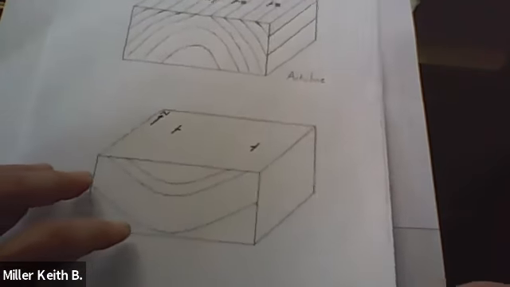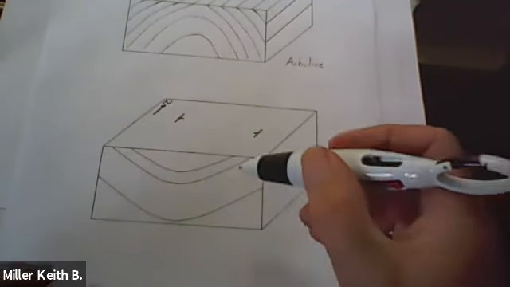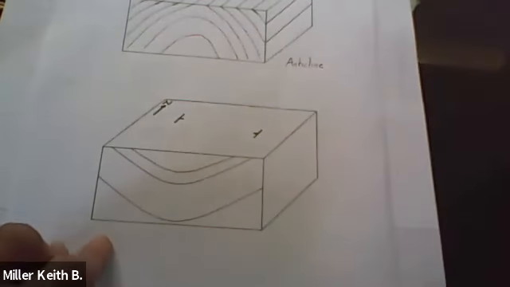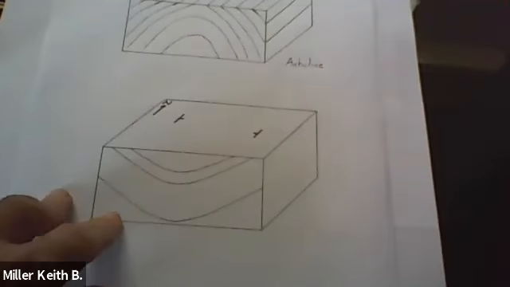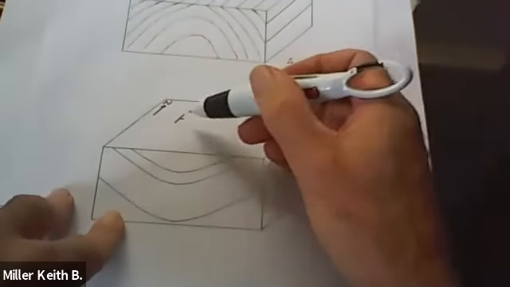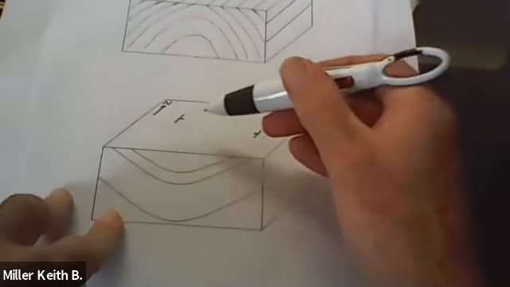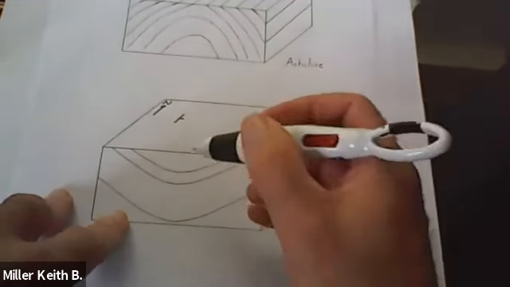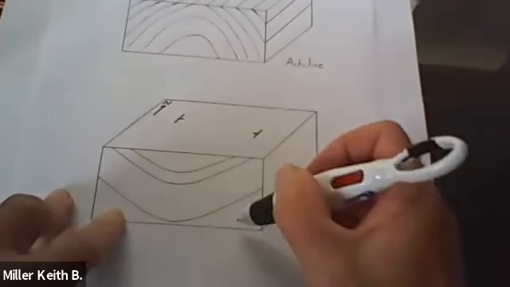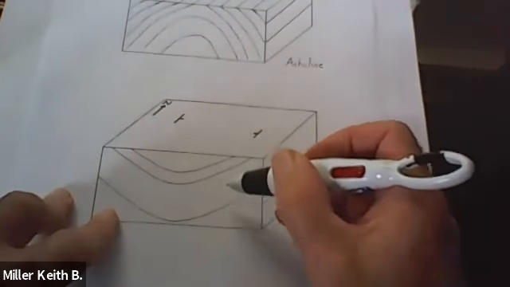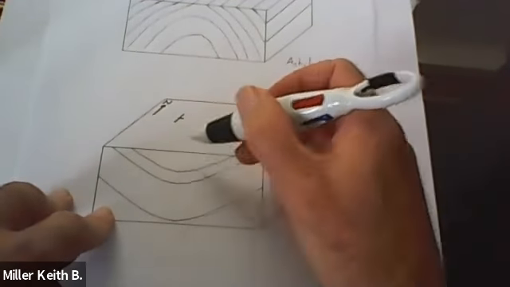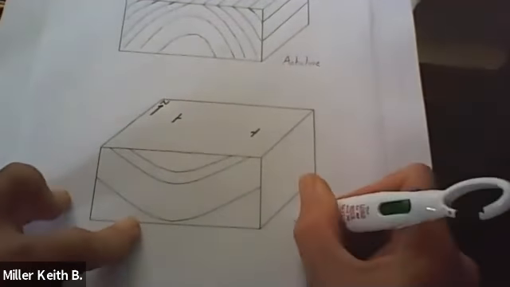And so let's move down to this one. Again, we have a cross section, and we also have some strike and dip symbols on the map view. Notice that the strike and dip symbols indicate that the beds are dipping toward the center. And since these are the oldest beds at the bottom, youngest beds at the top, the youngest beds are in the center of the fold, so that makes this a syncline.